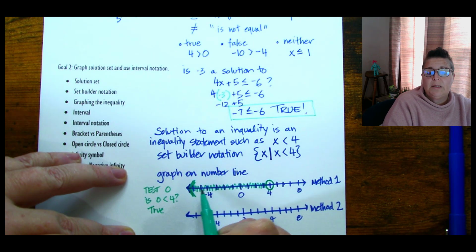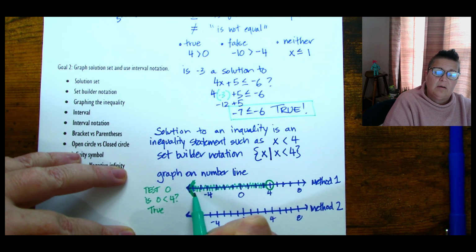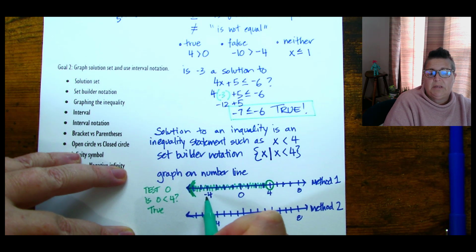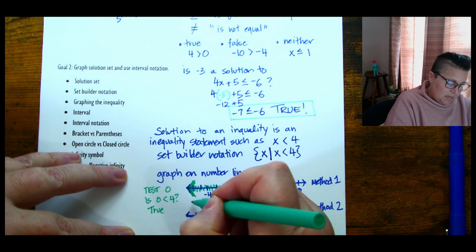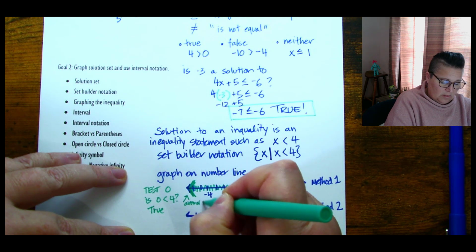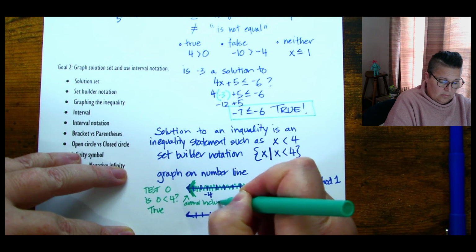Okay, I'm putting the arrow because it does keep going. It keeps on going. Any number less than 4. So it doesn't just stop here at this negative. I need that arrow to include all numbers less than 4.